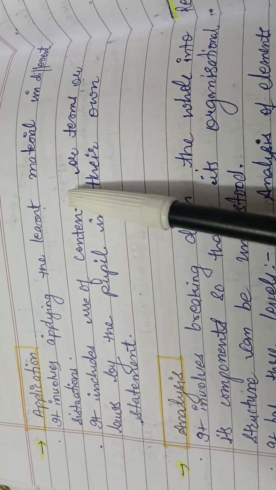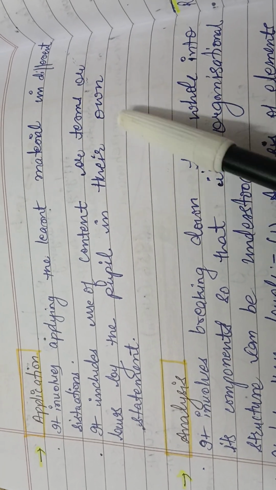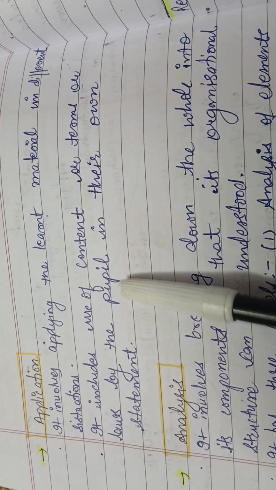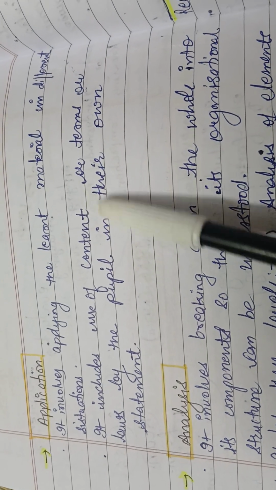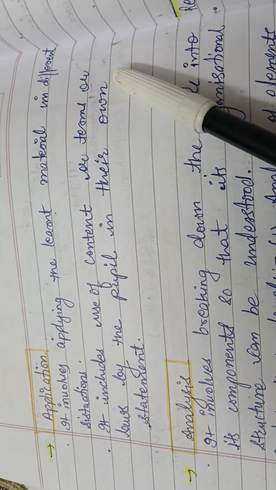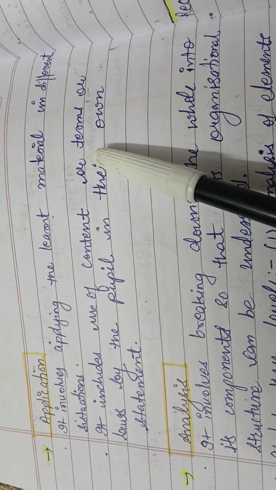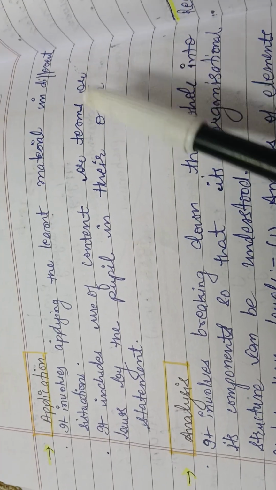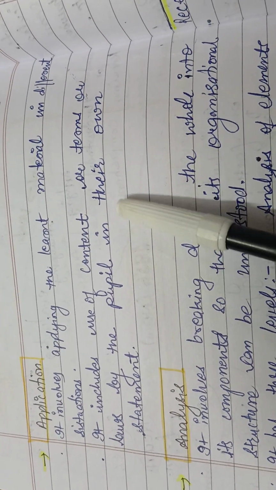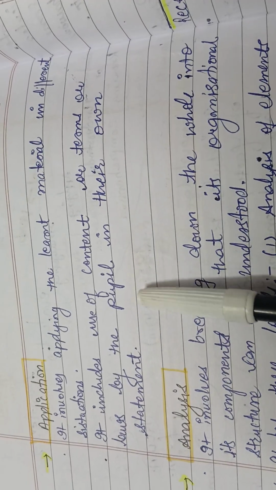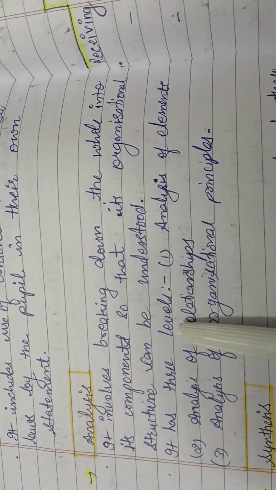Application involves applying the learned material in a different way, like applying those things in real life. For example, water is important and we can't waste it, so the student will try to use as little water as possible. Similarly, with electricity, we know we have to use limited electricity, so we will switch off the bulb when not needed. It includes the use of the content, terms or laws by the pupil in their own statement.